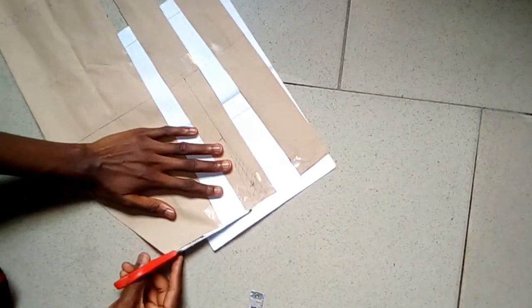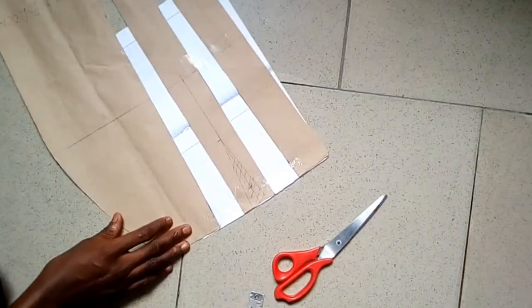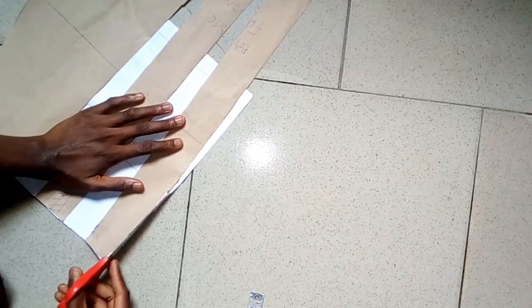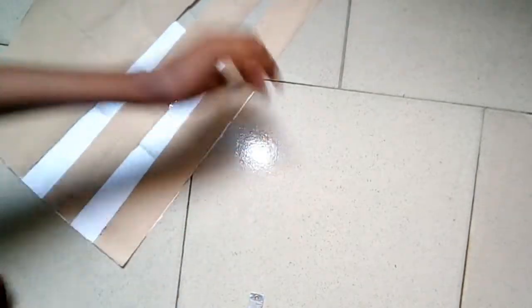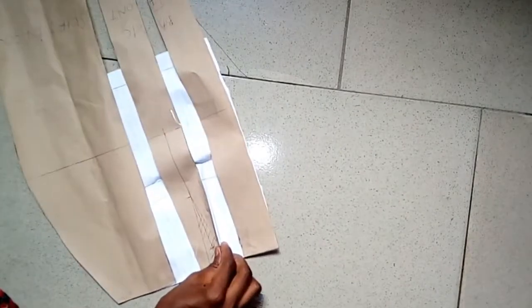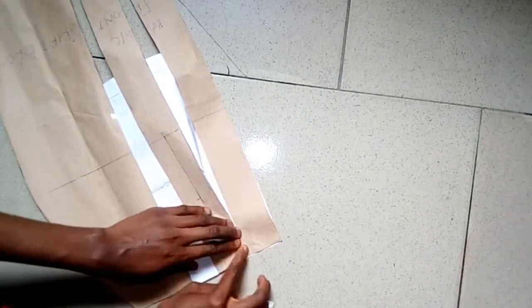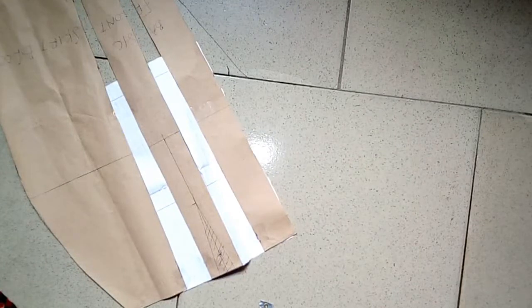Okay, so having done that, you cut through this so everything is in line. Take out the excess so everything is in line. Then remember, this is your center front. So having done this now, this is what you should have. You fold this in to meet this, like you're taking it back to the way the pattern was before.